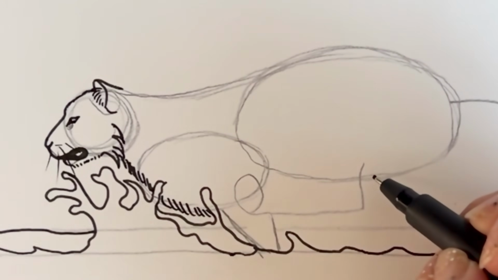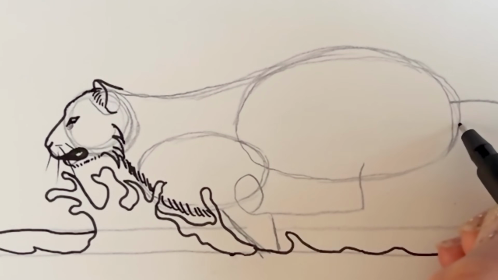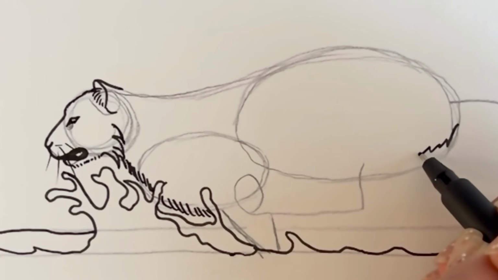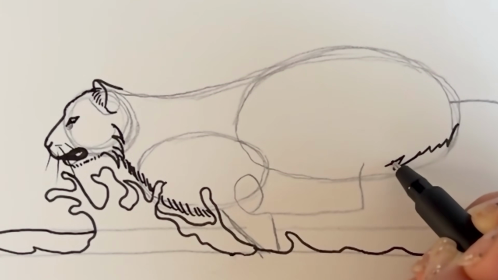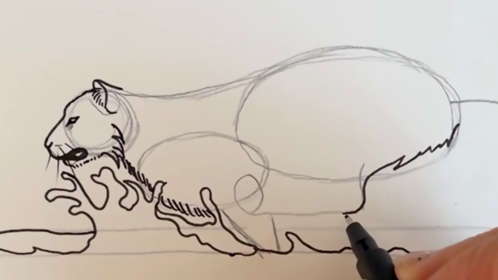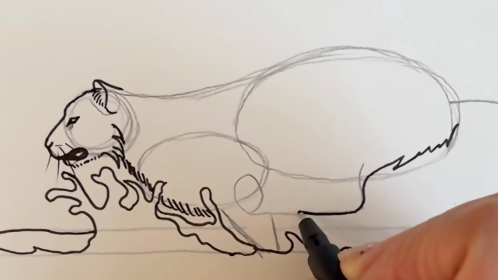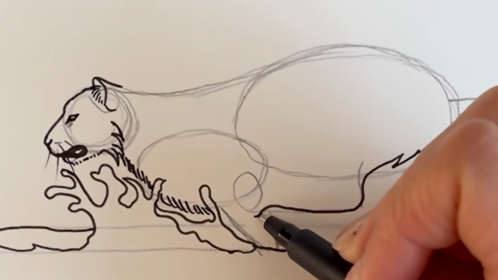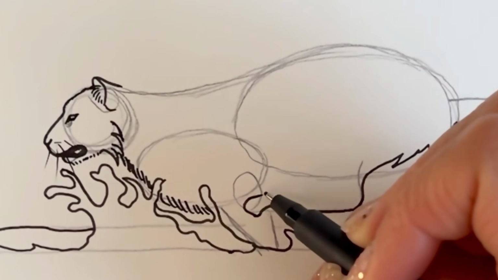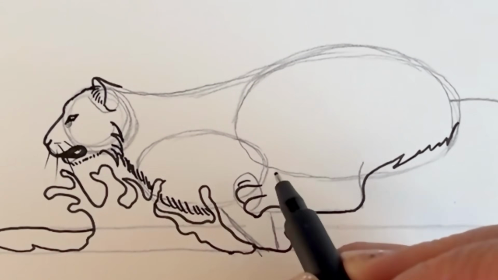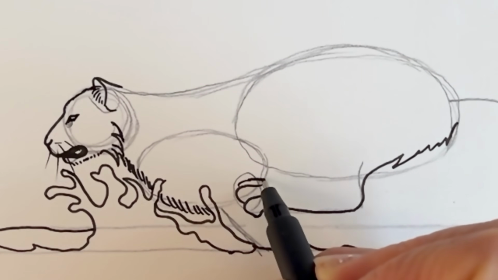Now we're just going to jump to the hind leg. And this is actually going to start just below the tail. Some little zigzaggy lines because the fur's super wet. Comes down. And then we've got the paw. They're very powerful and big, the legs and the feet.